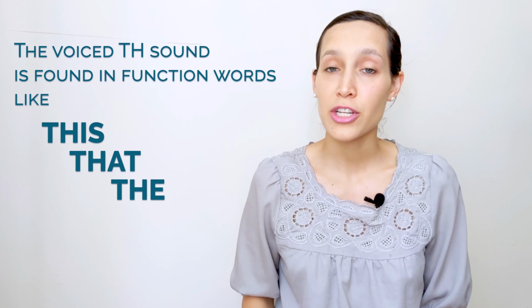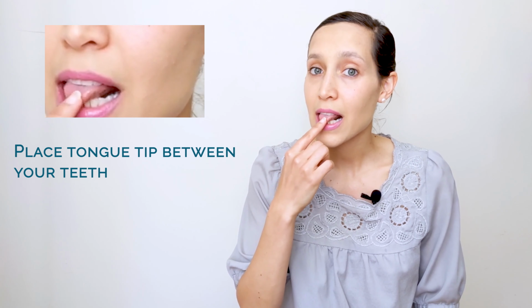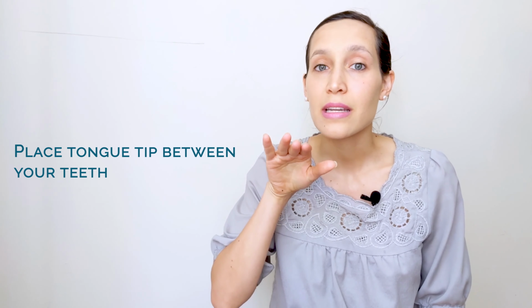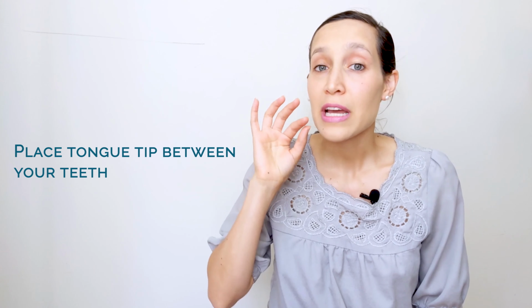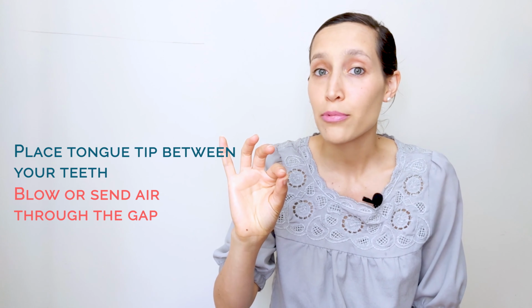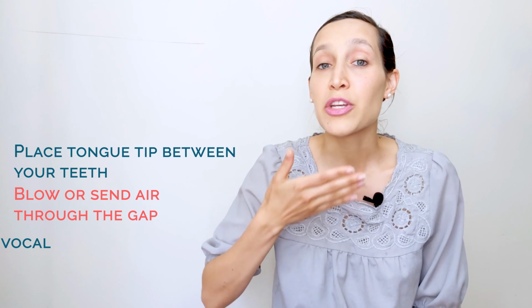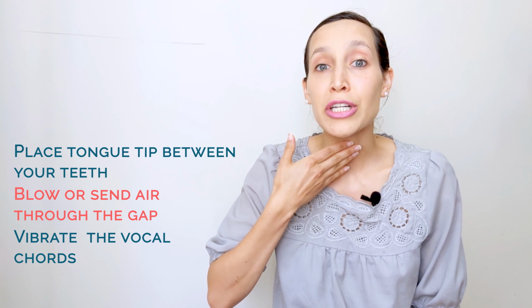So how do we produce the TH sound? Well, the TH sound is a little bit more visible than some of the other sounds we've been working on. It is made by taking the tongue tip and placing it almost between your teeth. Now, you're going to send air through that little gap that you're creating with your tongue tip, and you're going to turn on or vibrate your vocal cords in order to get the sound. So it will sound like this.